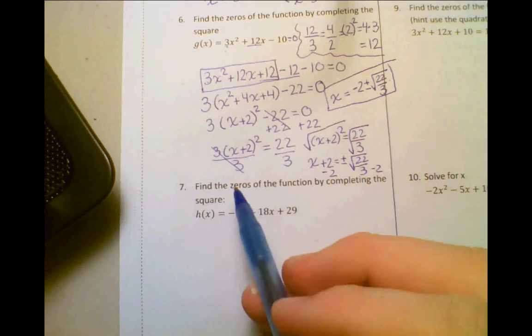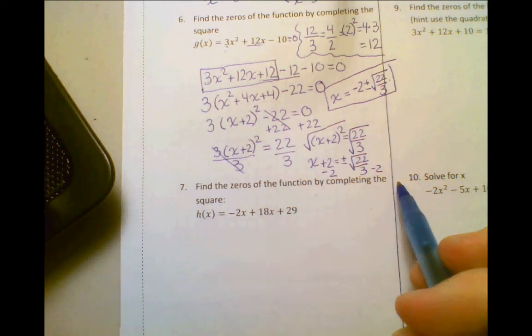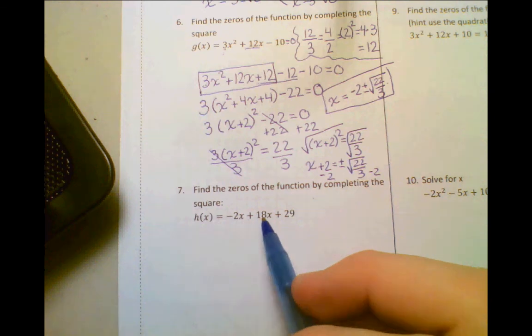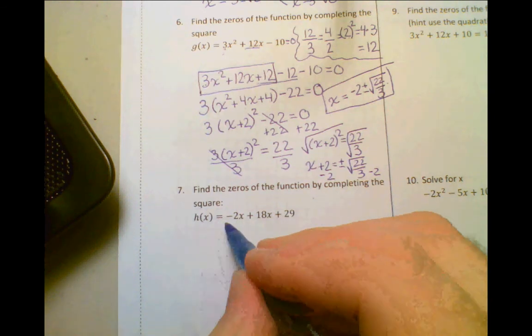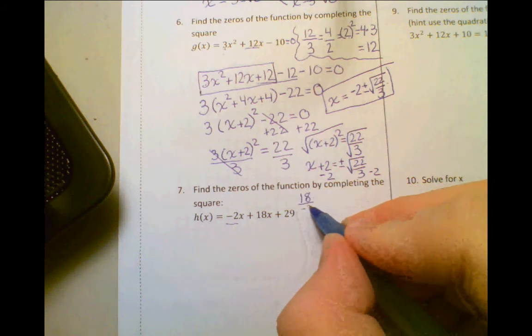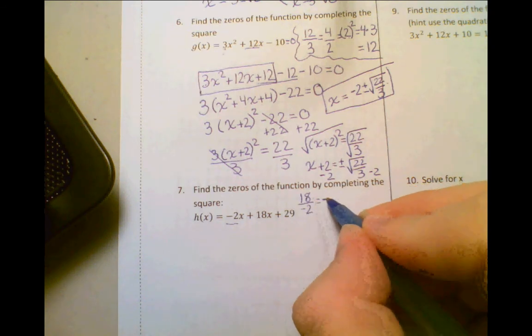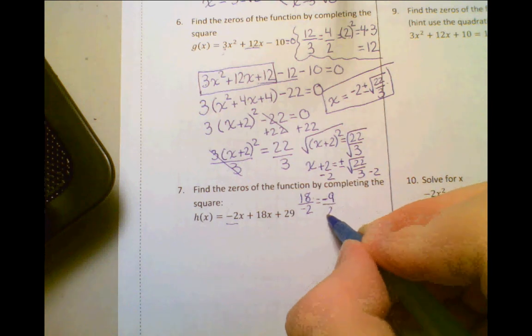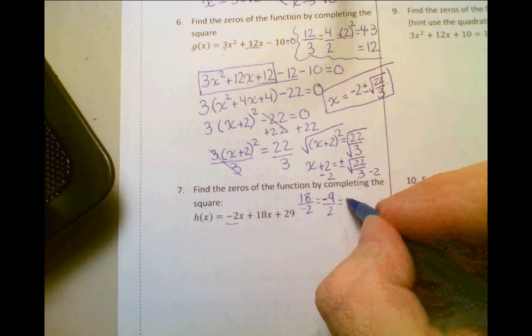Okay, let's take a look at this next one. Find the zeros of the function by completing the square. So, we have negative 2x² plus 18x plus 29. We have an a value, so we're going to have to first do 18 divided by negative 2. That gives me negative 9. Negative 9 divided by 2 gives me negative 4.5.